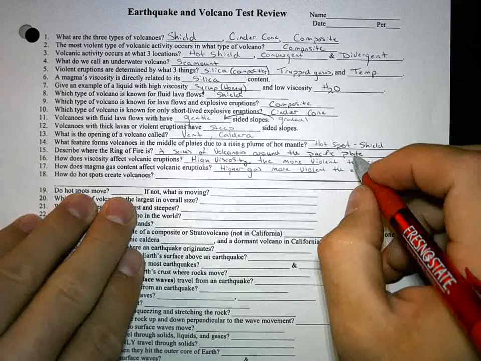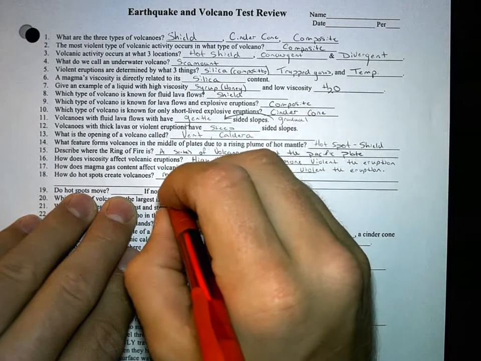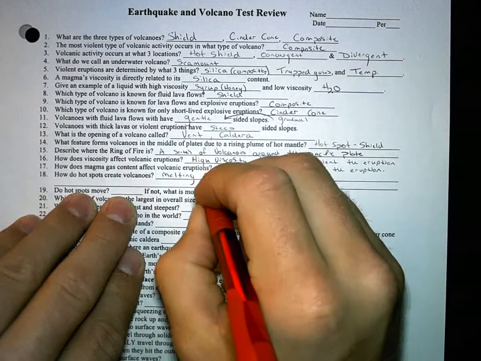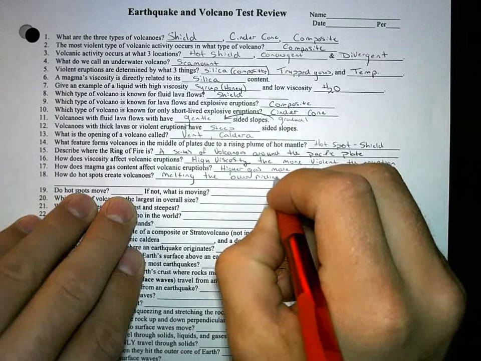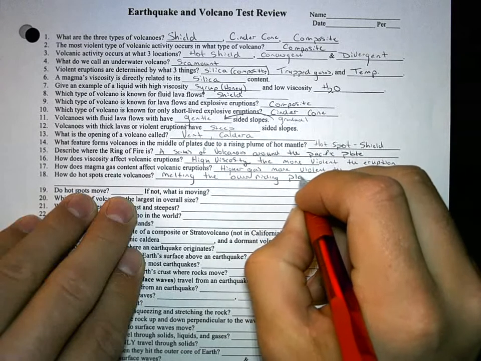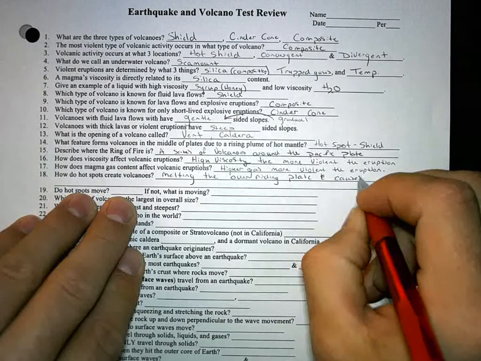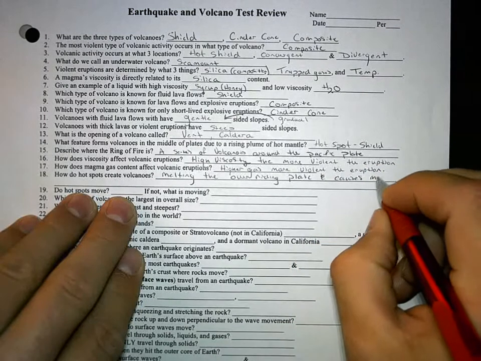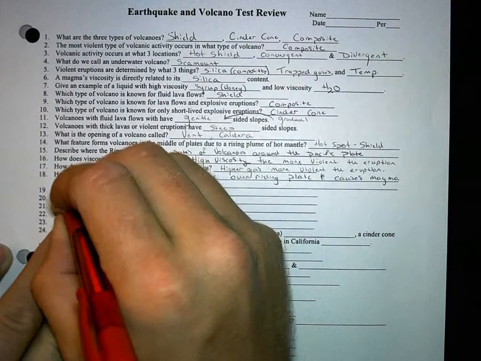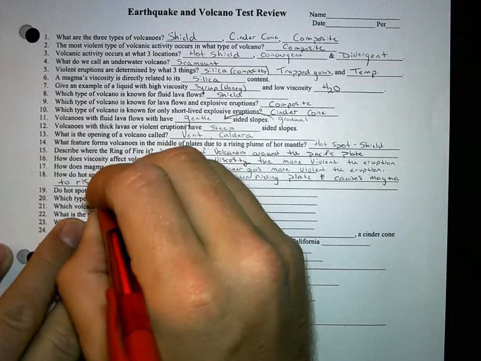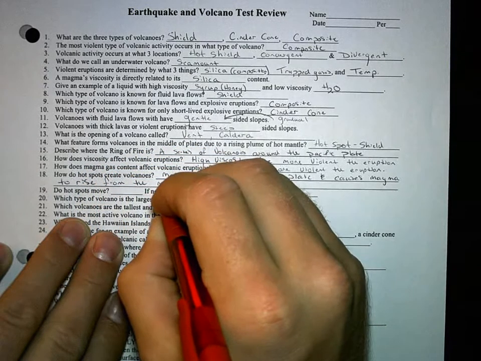How do hotspots create volcanoes? Well, hotspots create volcanoes by melting the overriding plate, and this causes magma to rise from the mantle.